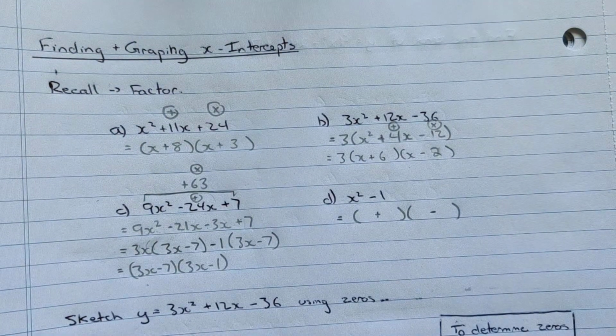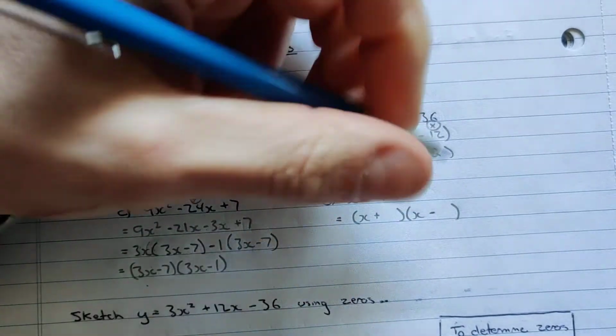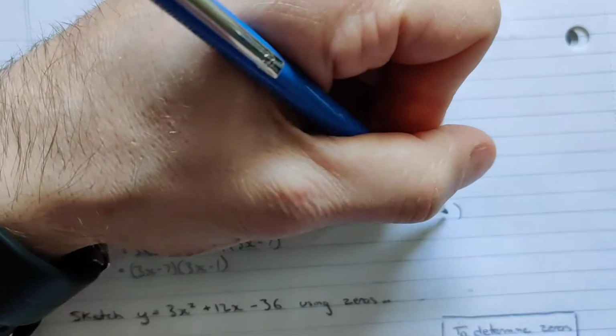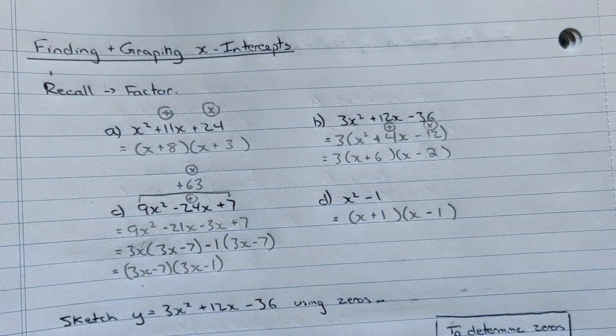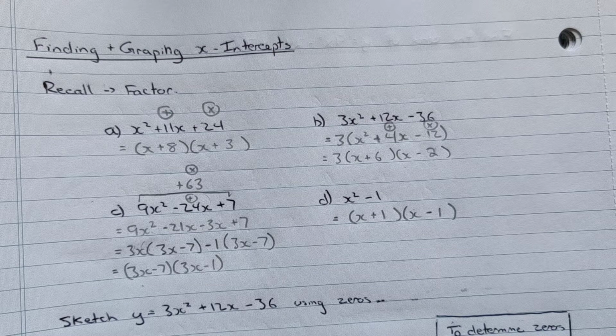Difference of squares, when we factor it, there's a plus in one bracket, a minus in the other bracket, and then we just square root each term in place. X squared, square root of that is x, and the square root of 1 is 1. That is that term factored. So there's some different types of factoring you might see moving through this section.